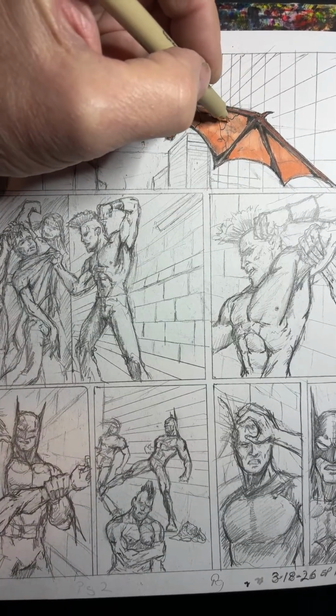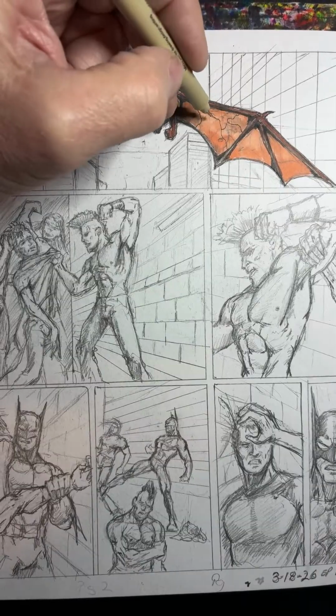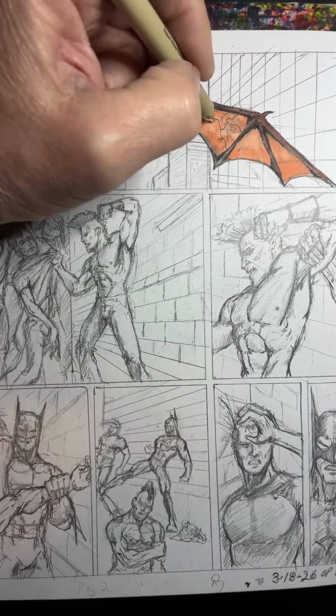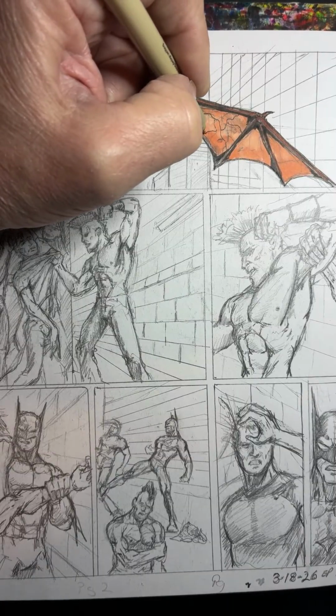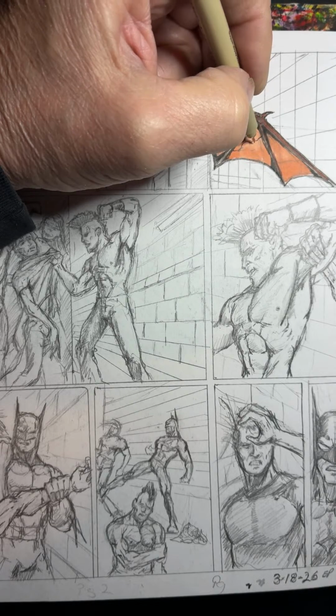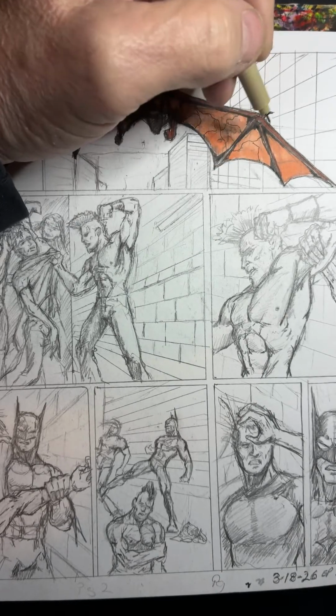So these things that look like veins going through the wings are carrying the thin hydraulic fluid that operates the wings.